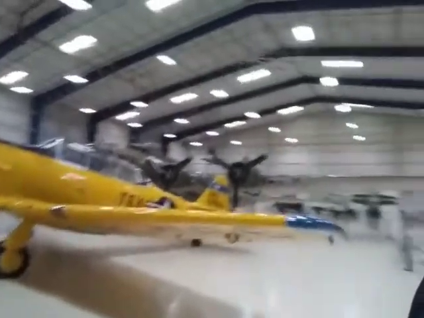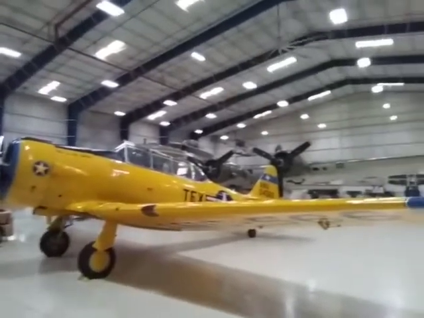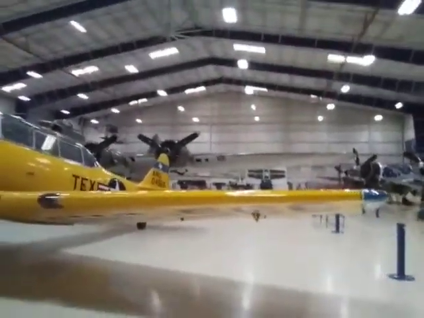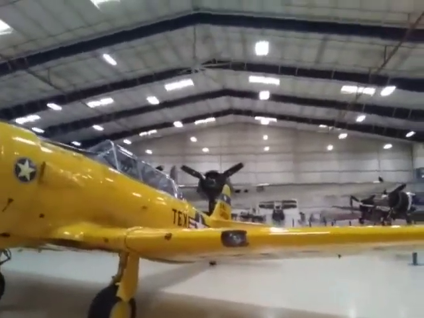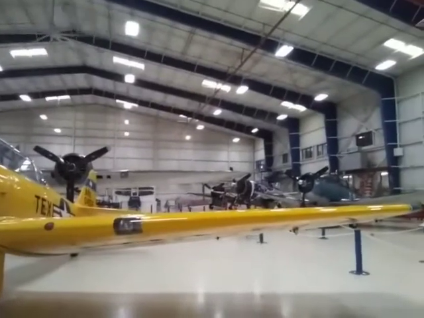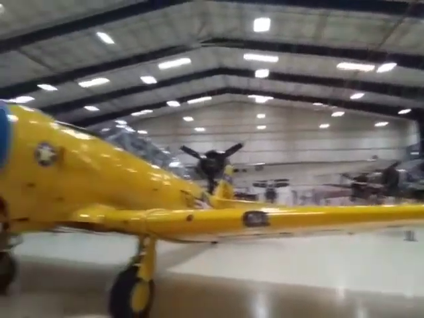You know, I've been paying so much attention to the B-17 that I hadn't noticed what this little bad boy is. This is a trainer. And this one's known as an AT-6T. And they don't have that designation on it, but this is a two-seater trainer. That's pretty cool.